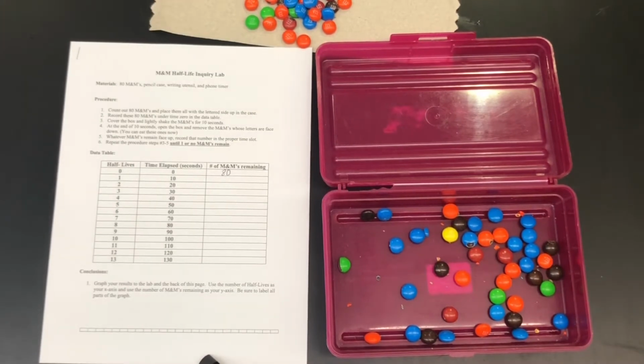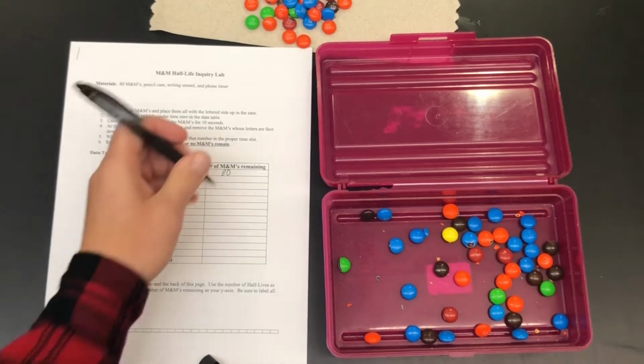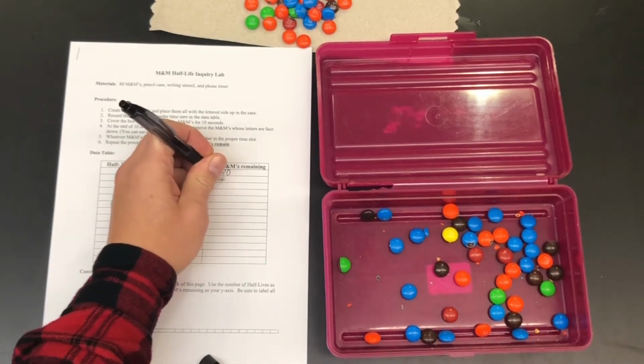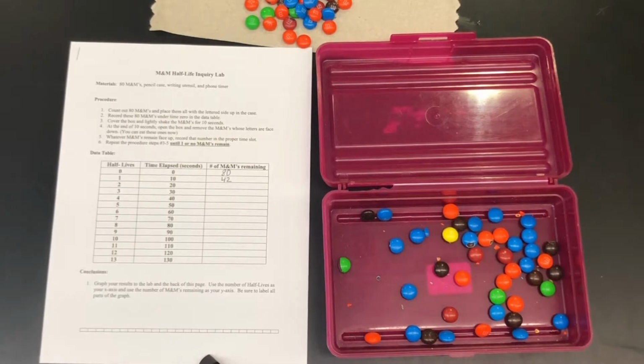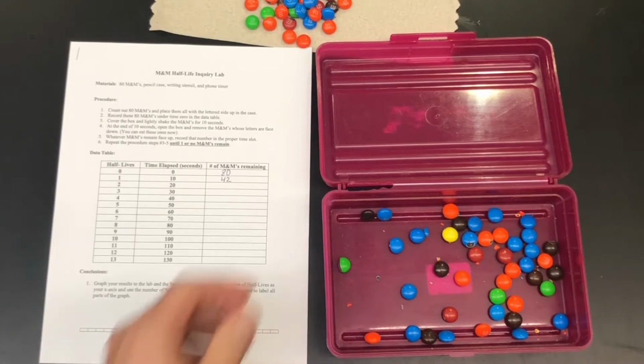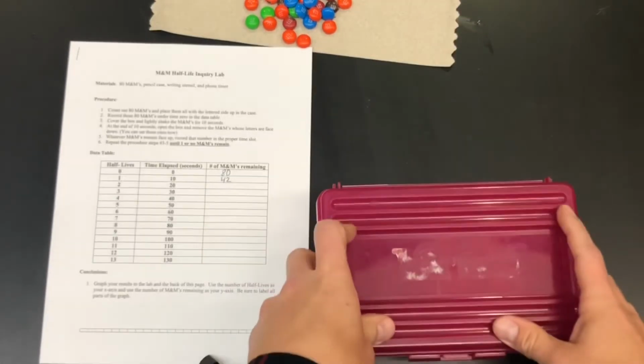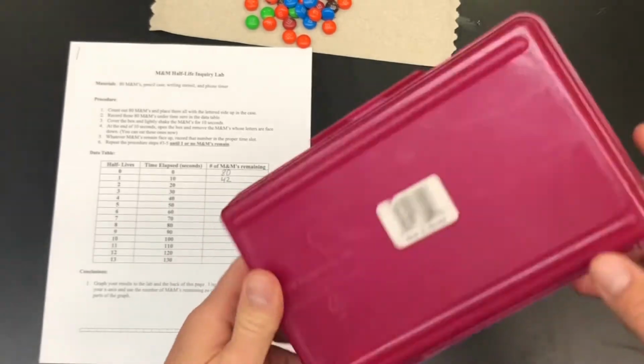All right, so how many M&Ms remain face down? Well, what's 80 minus 38, because we lost 38 of them? There's 42 remaining. Is that about half remaining? Yeah, it is. So I wonder why we're calling this half-life. Okay, let's close up the box. Let's shake another 10 seconds.